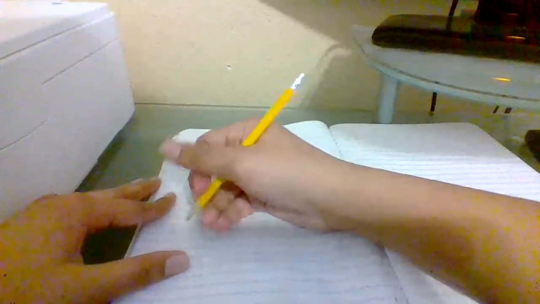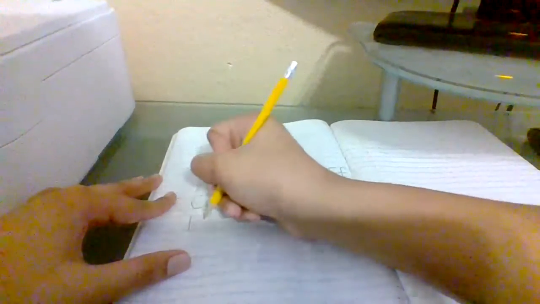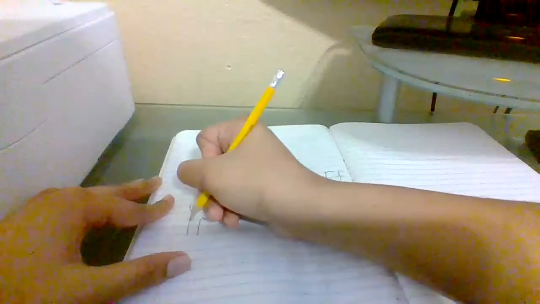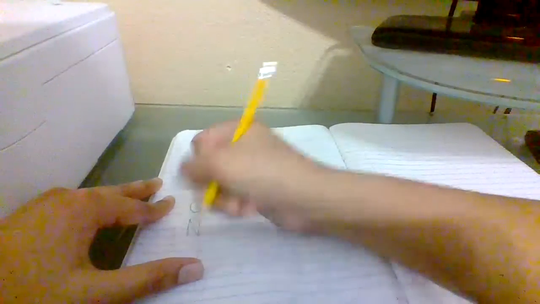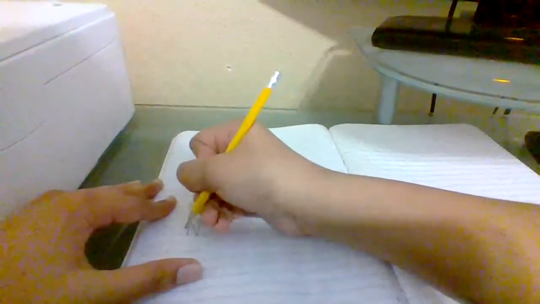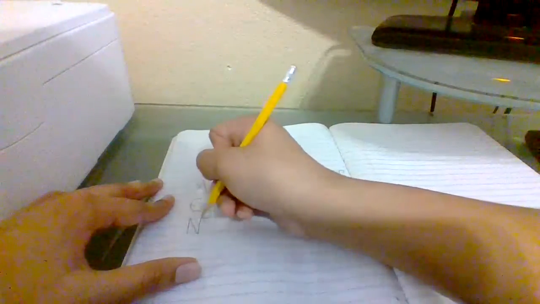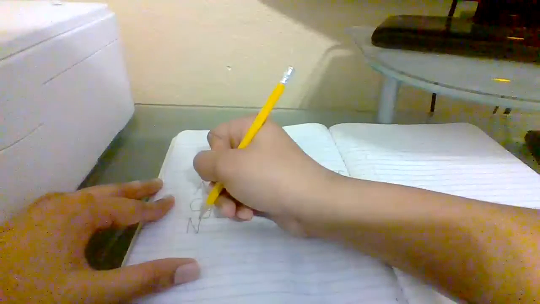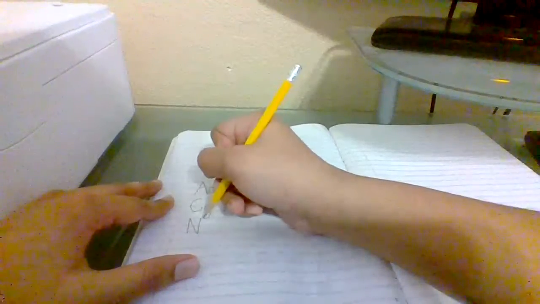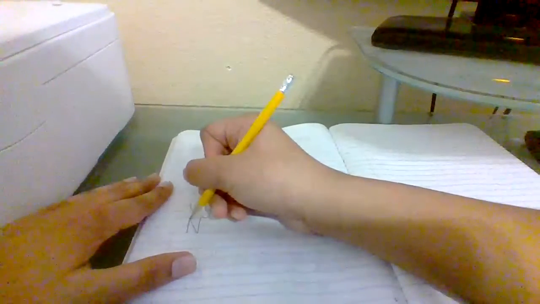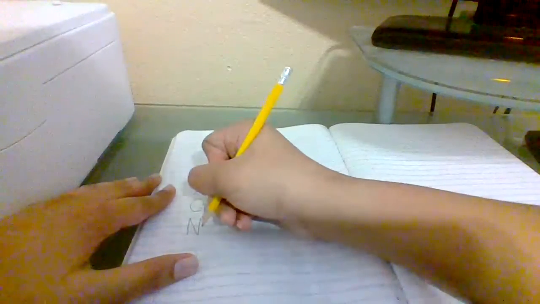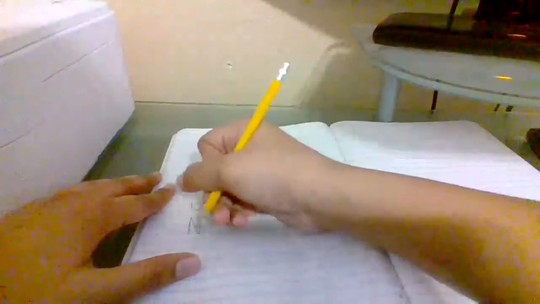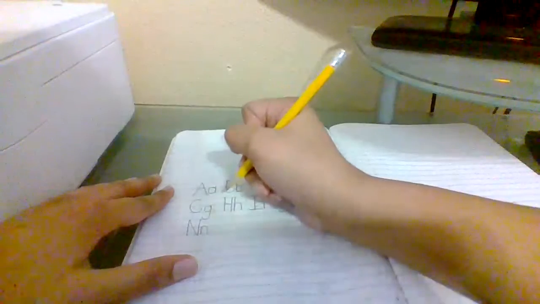For N, make two big lines and make sure to use a line that starts from the top and goes down to the bottom. So how do you write it? Okay, so make two lines that are some space away from each other, and starting from the left line, start at the top and go down to the bottom of the right line. For n, it's similar to m, except there's only one bump.